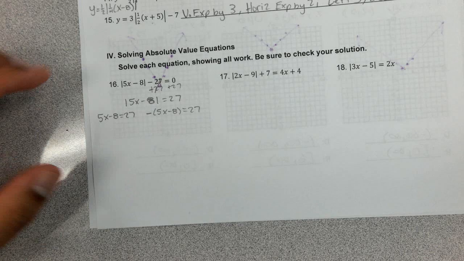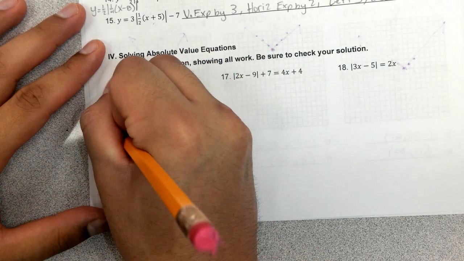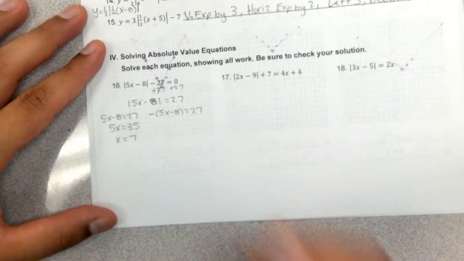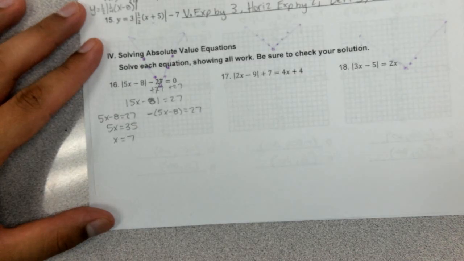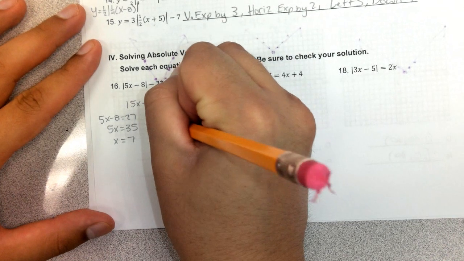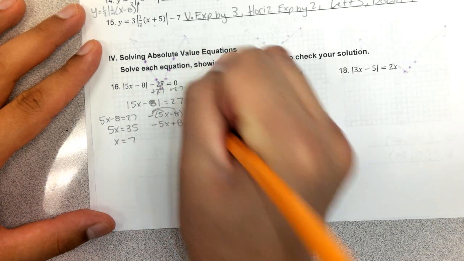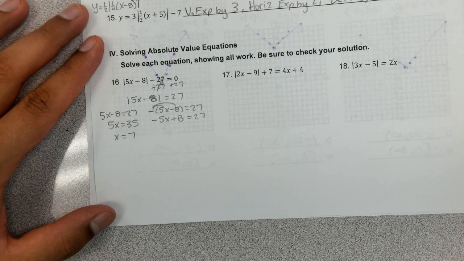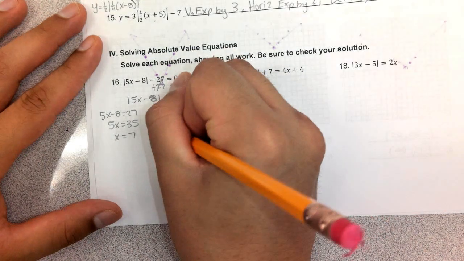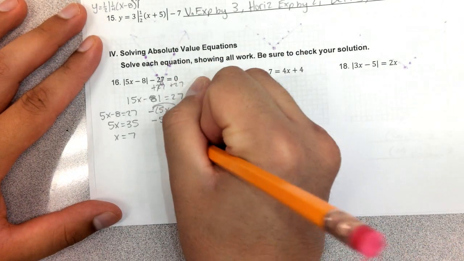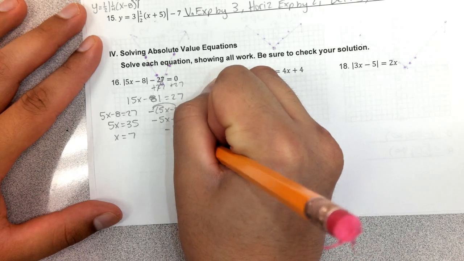Alright, so for the first case, we're going to add 8. We get 35. Divide by 5, you get 7. Second case, distribute the negative. Right, then subtract the 8. Then divide by negative 5, we get negative 19 over 5.